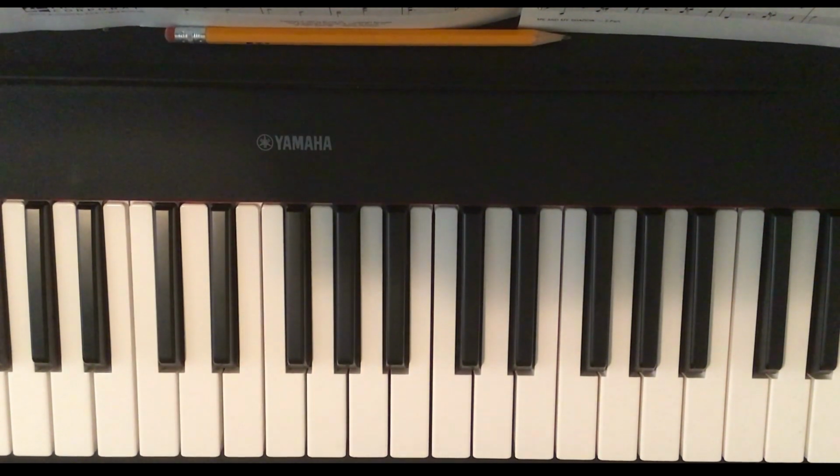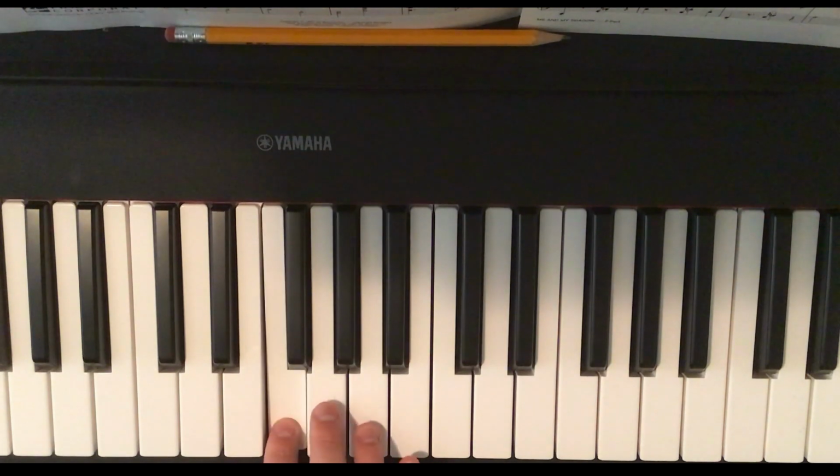So, what is the difference between those different types of motion? Well, if you look at the upward and downward steps, if you pay close attention to the keys that I'm pressing, you'll notice that the keys are right next to each other.